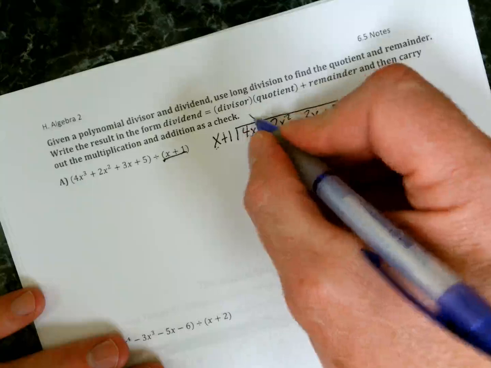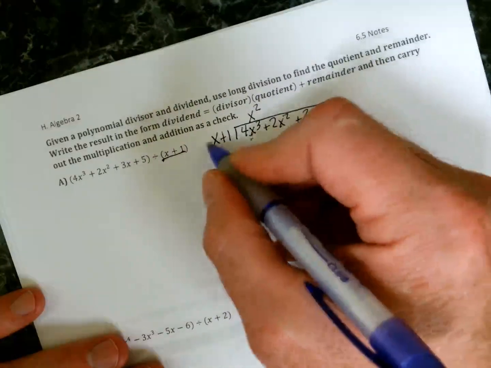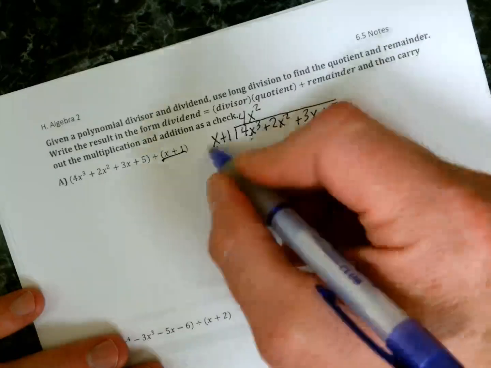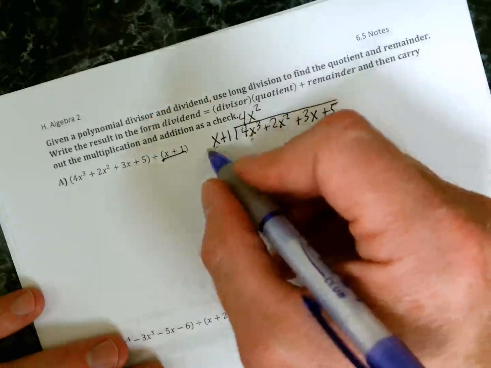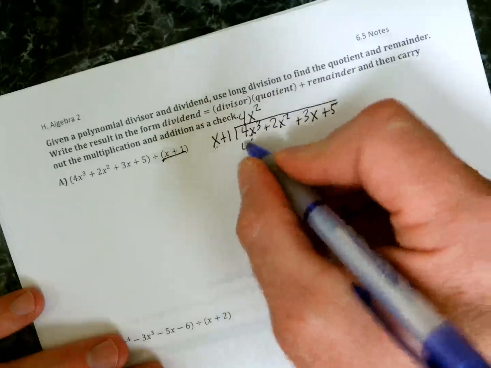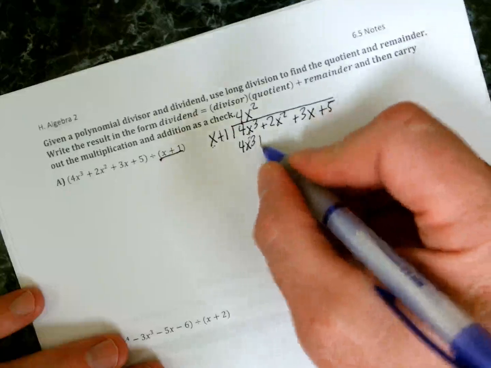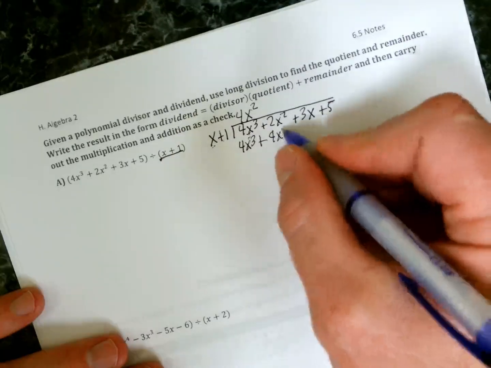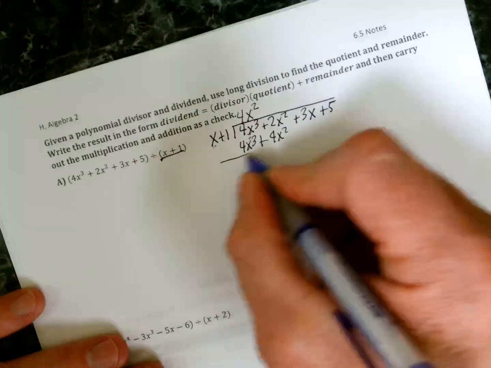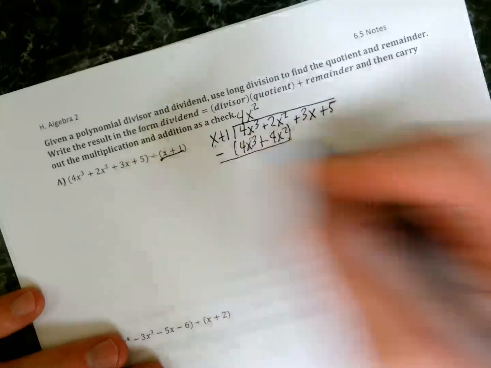Well, I obviously need 2 more x's, so x squared goes there. And that's a 1, so 4 times 1, and that works. 4x squared times x is 4x cubed. And then you have to multiply by this as well. 4x squared times 1 is 4x squared. And you're going to take this entire amount, just like when you do division, and subtract.